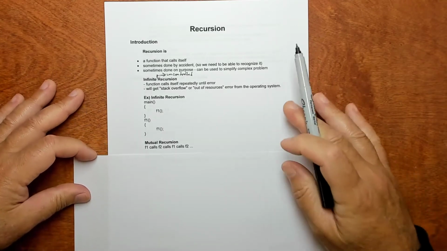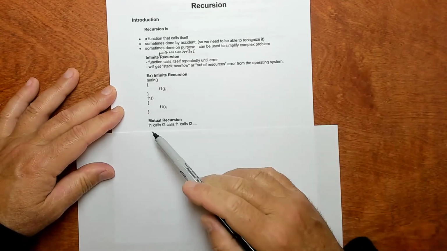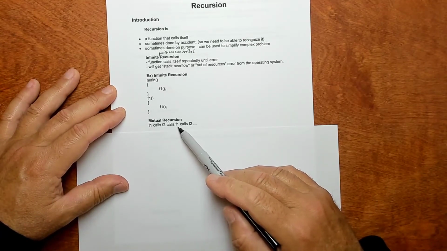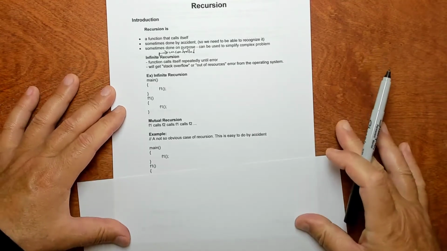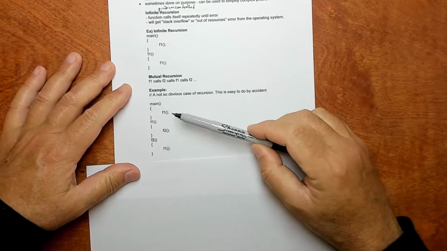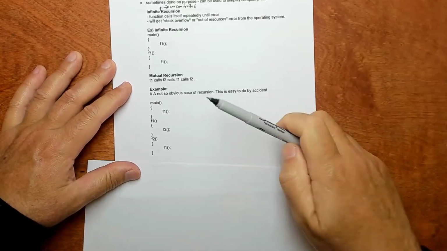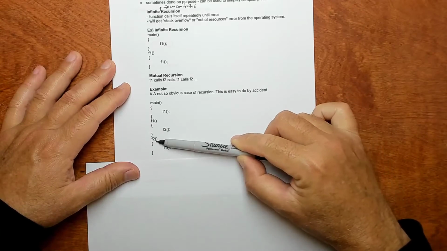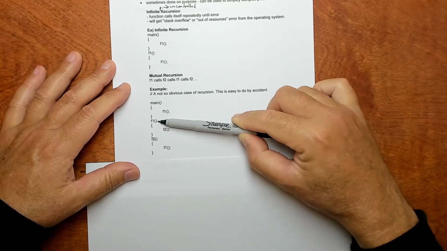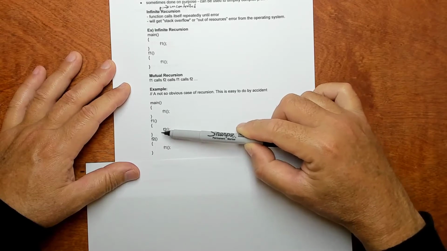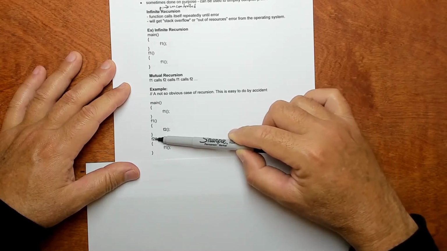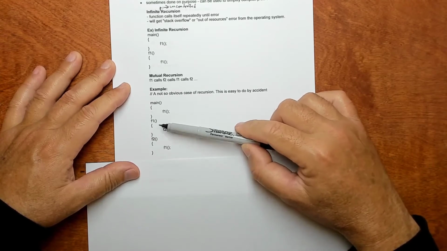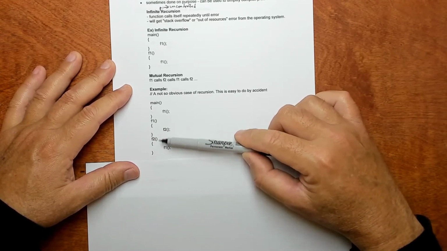Now there's something that's a little bit less obvious called mutual recursion, where you have one function calling another function, and then that function could call the first one, and then that first one could call the second one. So that would look like this in code. We start in main, it calls F1, F1 calls F2, we come down here, F2 calls F1, come up here, F1 calls F2, F2 calls F1, and so we're going back and forth between these two functions, allocating memory on the stack with each one of these.